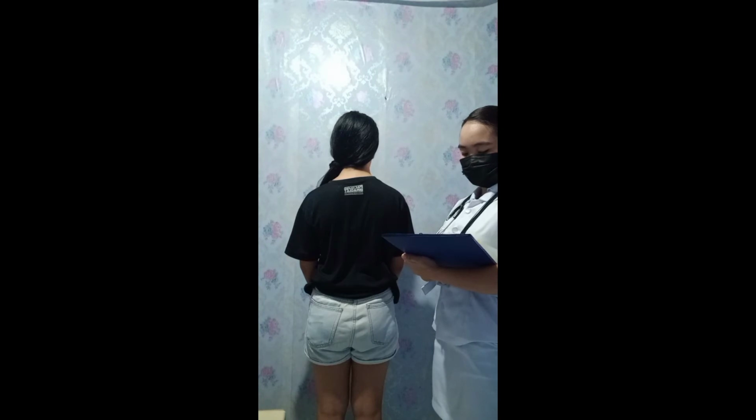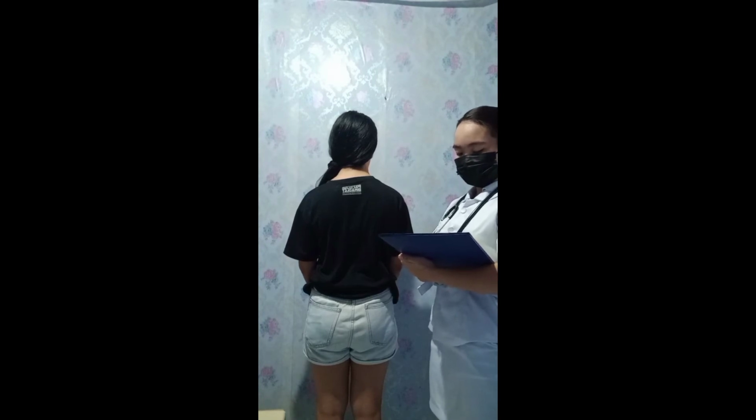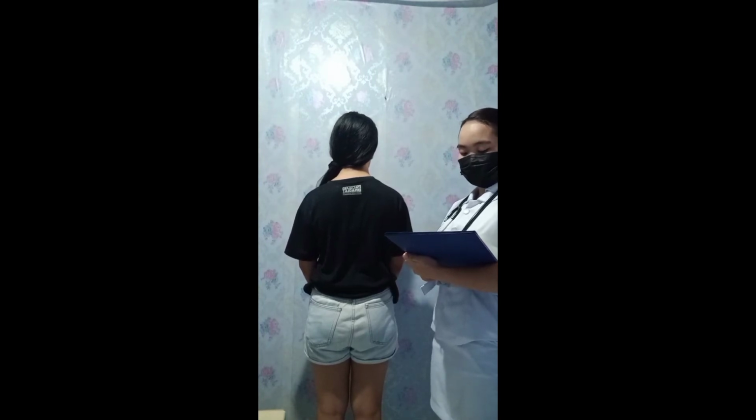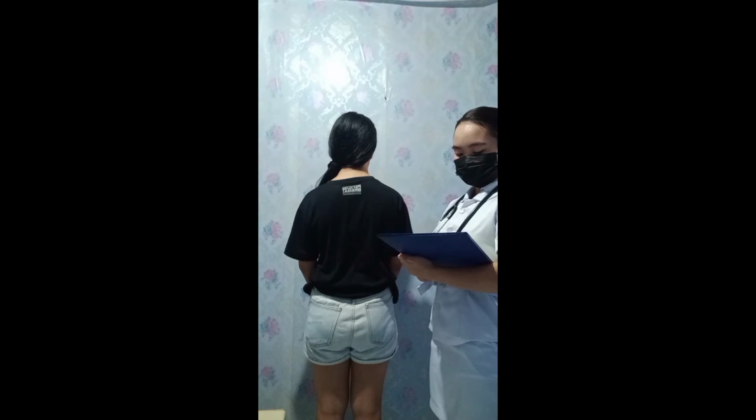As I measured, it is 5 centimeters, which is the expected measurement of the diaphragmatic excursion.